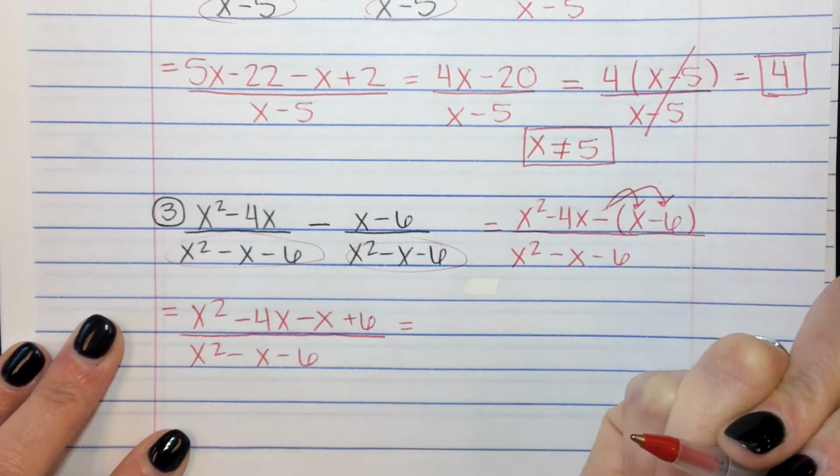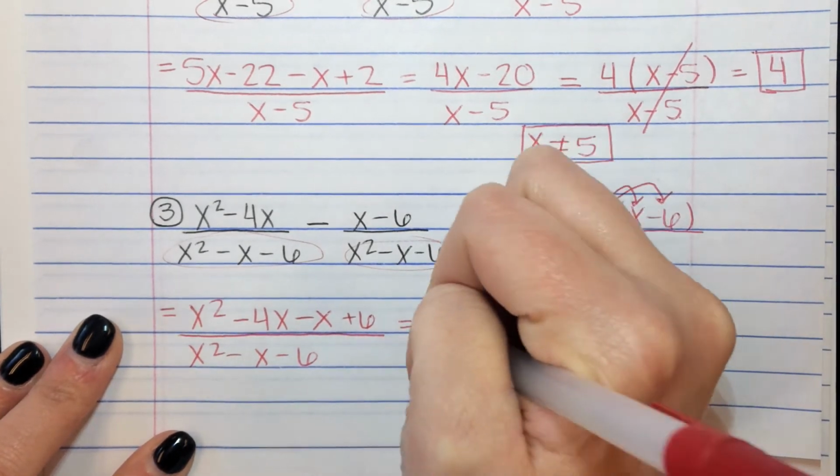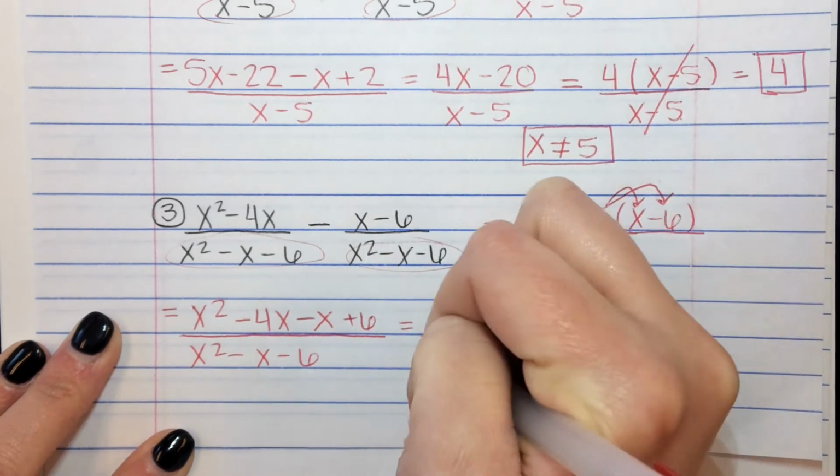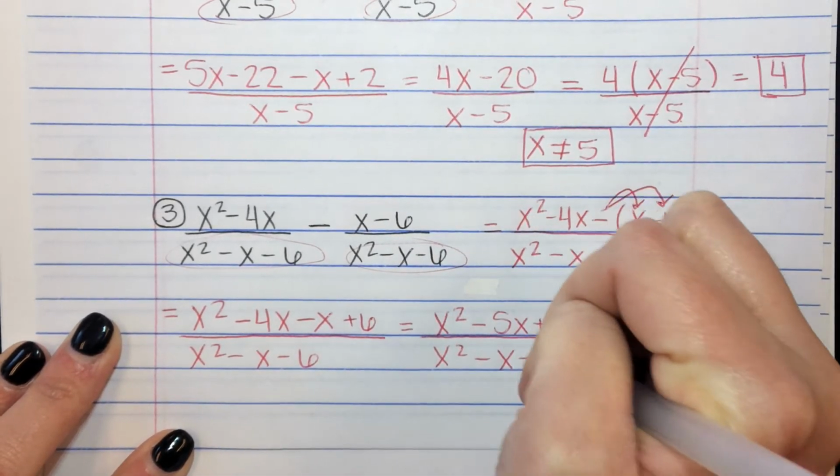On the top, I can simplify. So x squared minus 5x plus 6. And then on the bottom, x squared minus x minus 6.